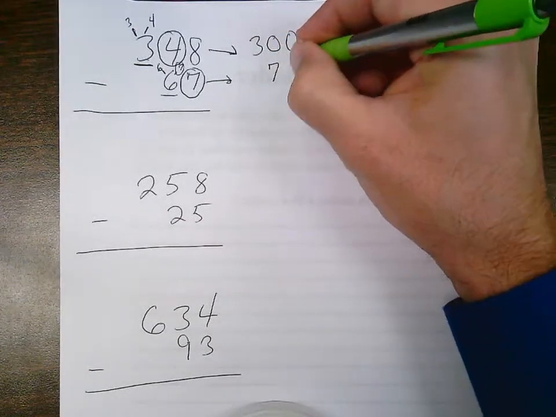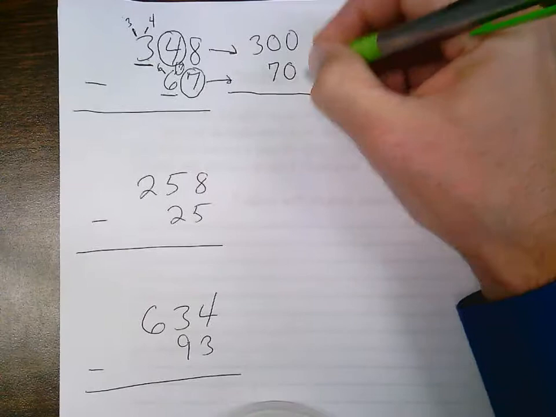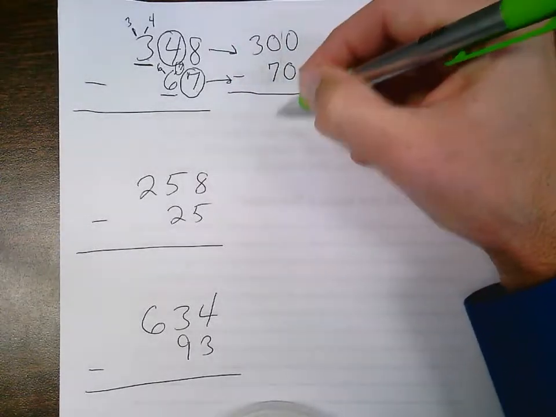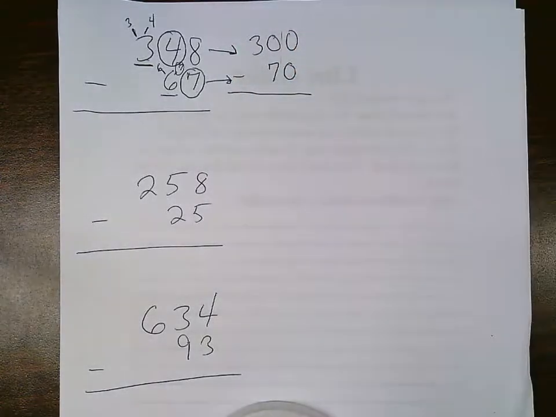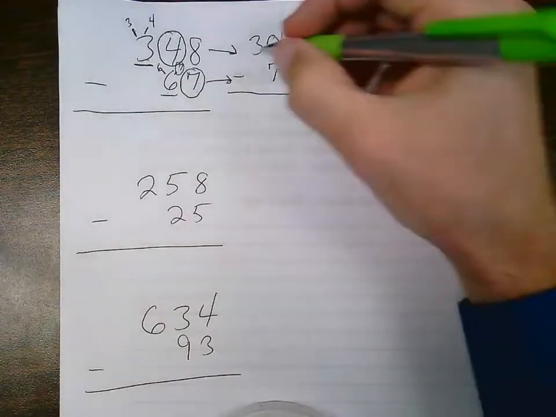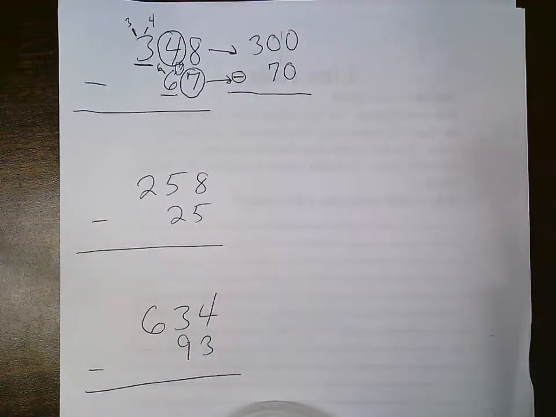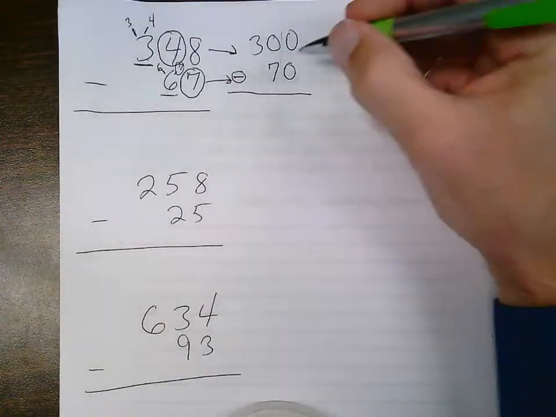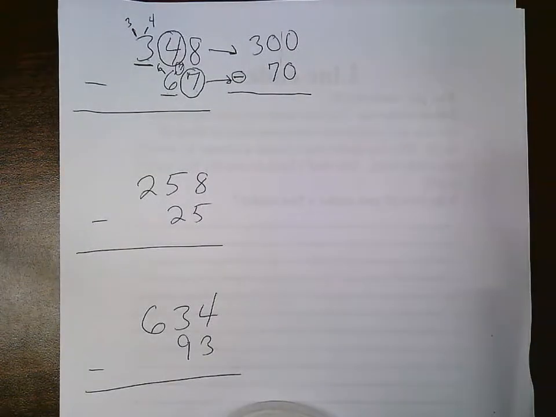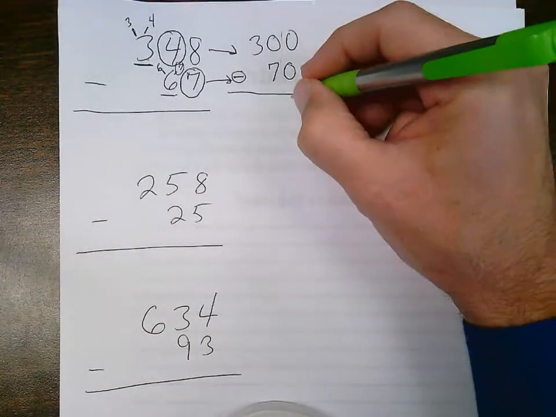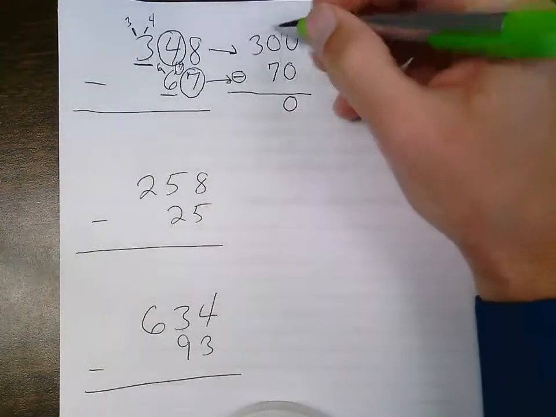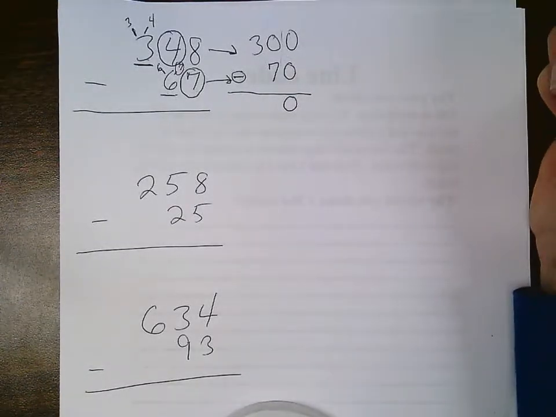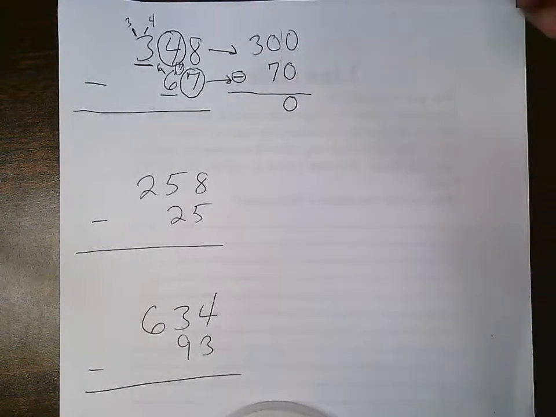Now when I put this over there, I want to make sure that I line the place values up. Ones with ones, tens with tens, hundreds with hundreds. And when I subtract, I'm going to make sure I follow my rules of subtraction. 0 minus 0, I ask myself the question, can I do it? And I can. 0 minus 0 is 0. 0 minus 7, I ask myself the question, can I do it? And I can't, so I need to borrow.